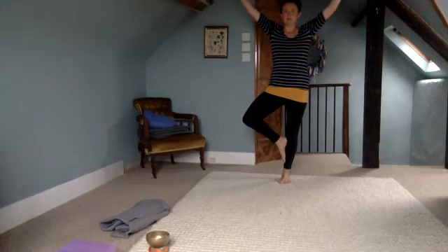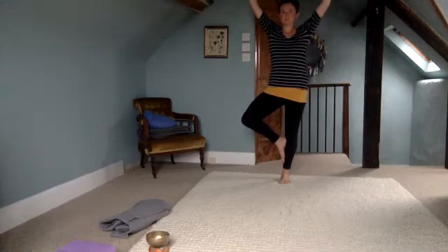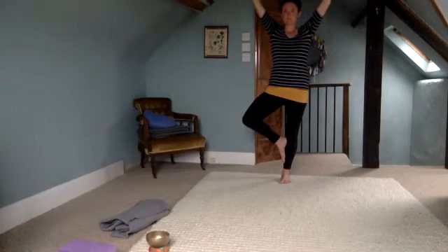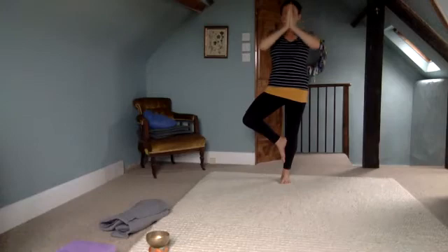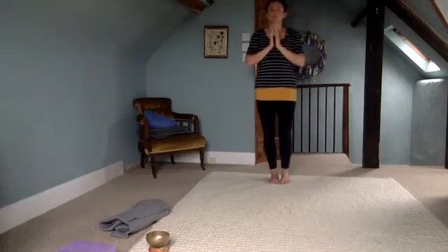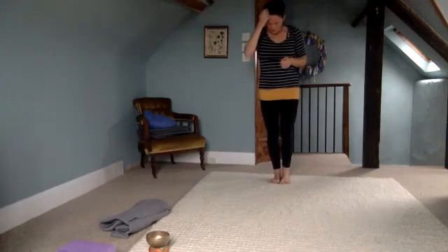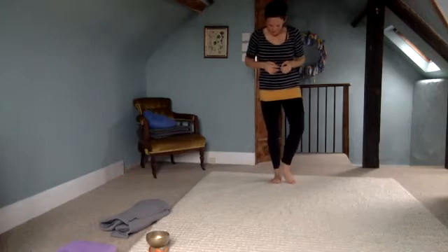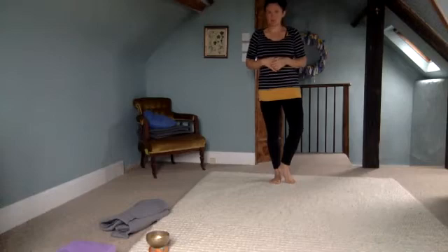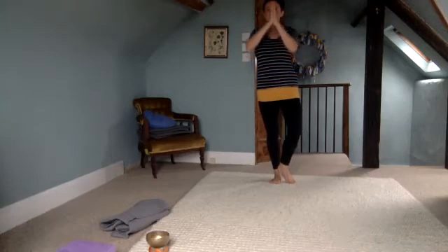And see if you can find your breath. Let's take one more breath wherever you are. And then hands down, feet back down. And then let's shift to the other side, just noticing the differences that we might feel. Taking the right heel to the ankle or the inner calf, and maybe expanding up with the arms.